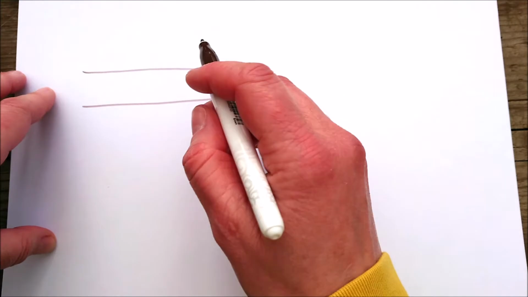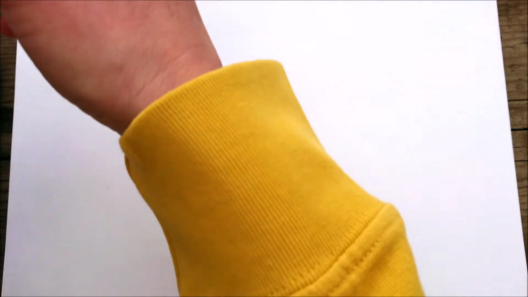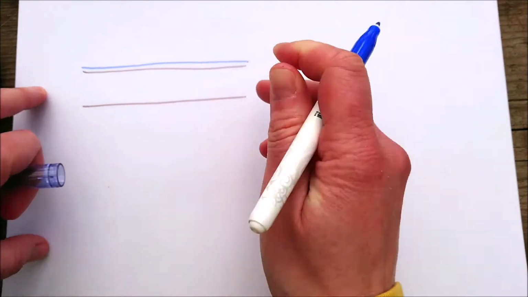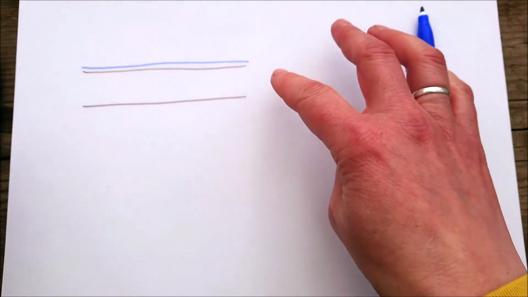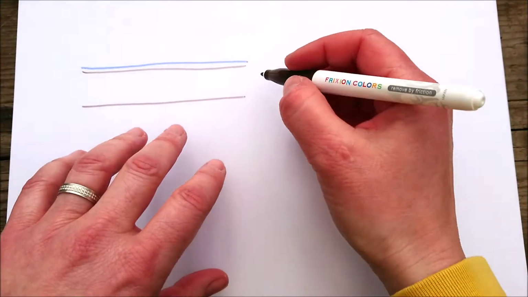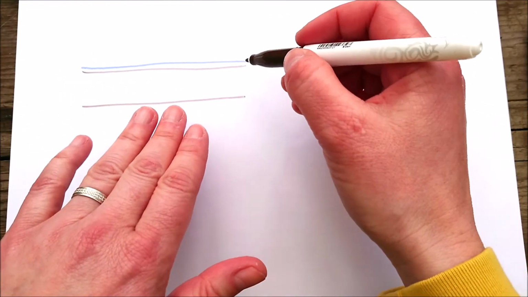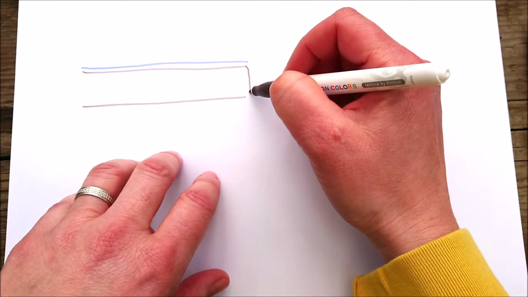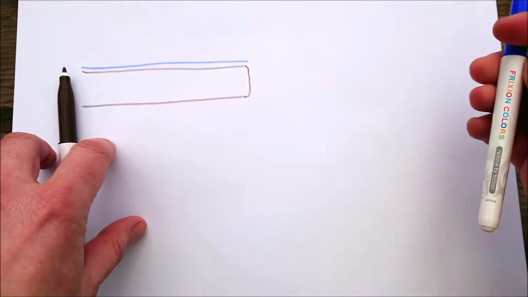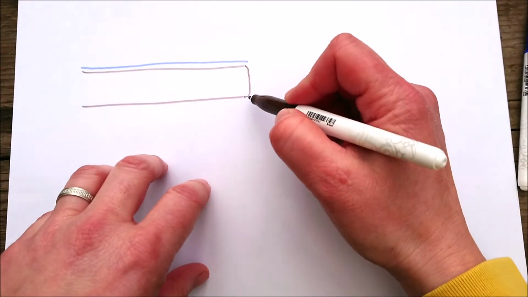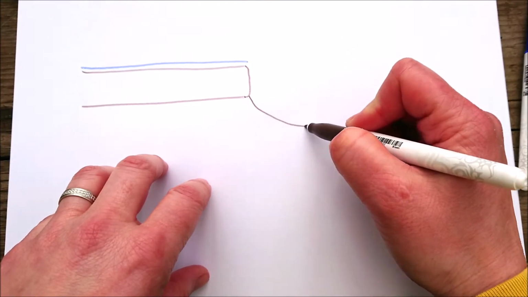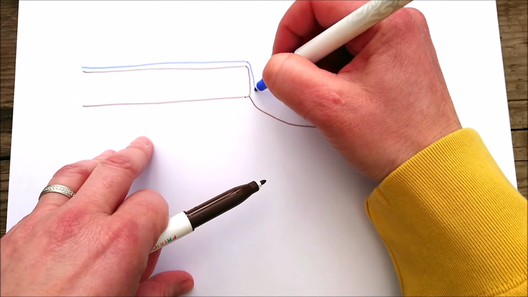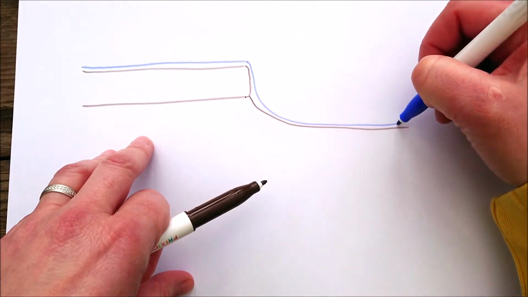Now, if a river is flowing over the top of that, so here's the river, if it finds any weakness at all in that hard rock, it's going to manage to exploit it. Or it might just be that the hard rock naturally ends at that point. So anywhere where the hard rock ends, it's going to expose the soft rock underneath. And that soft rock is going to be eroded by the river very quickly.